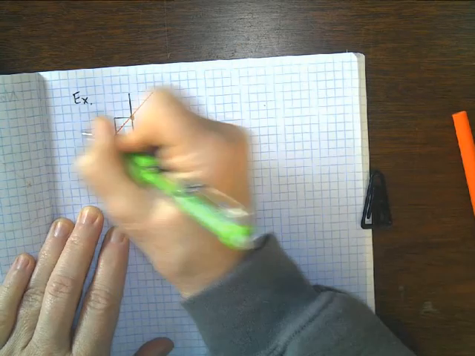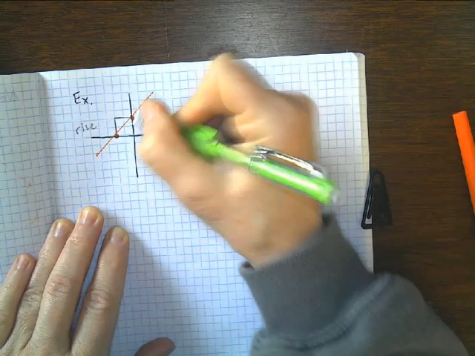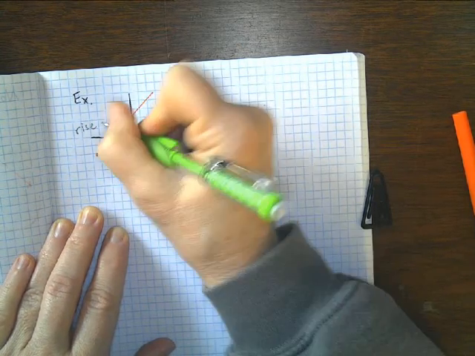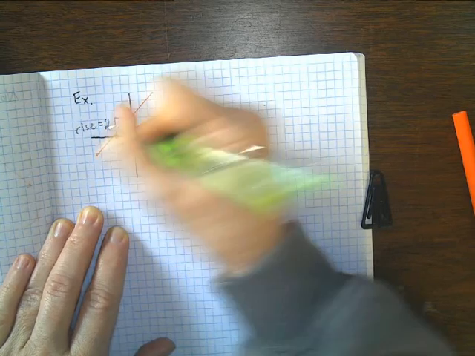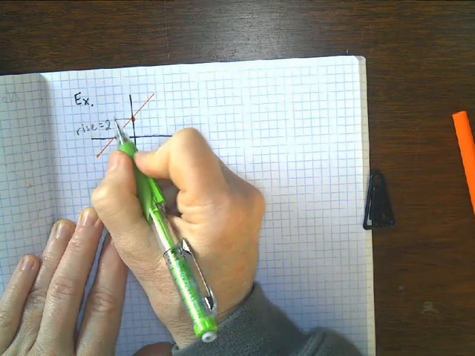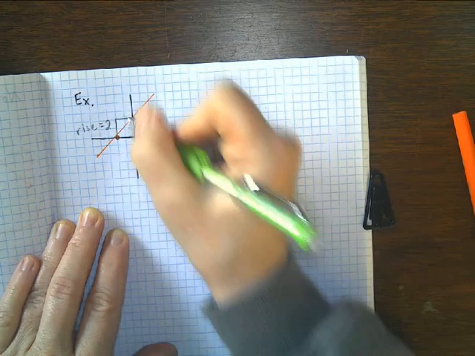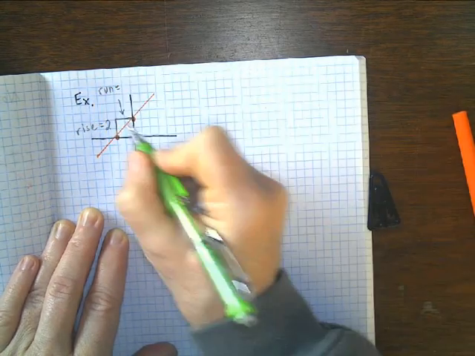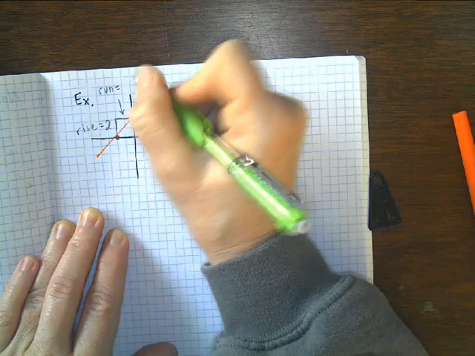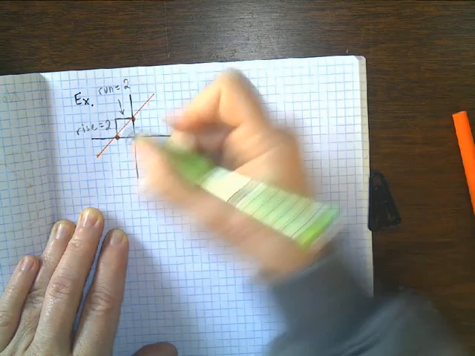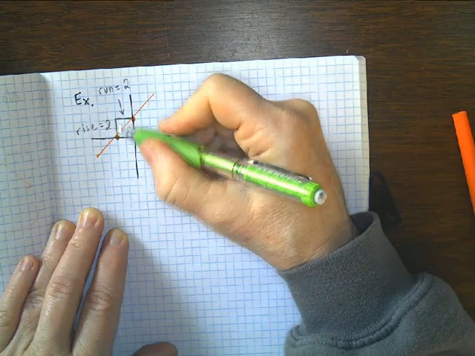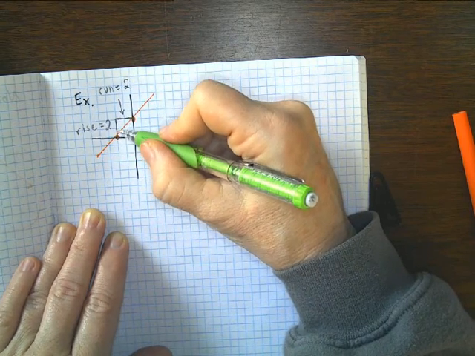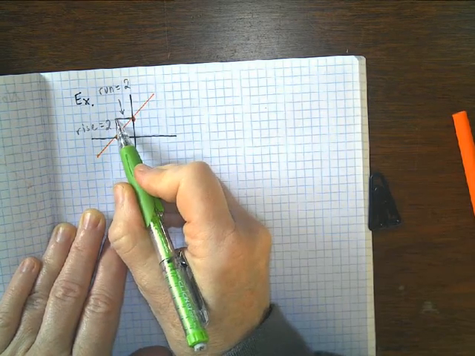So my rise, how far up am I going? 1, 2. My rise is equal to 2. And then my run, 1, 2. Right here, this is my run, is equal to 2. Count the spaces, okay? Not the lines. Count the spaces. 1, 2. ¿Cuántos espacios hay? 1, 2. ¿Cuántos espacios aquí? 1, 2.